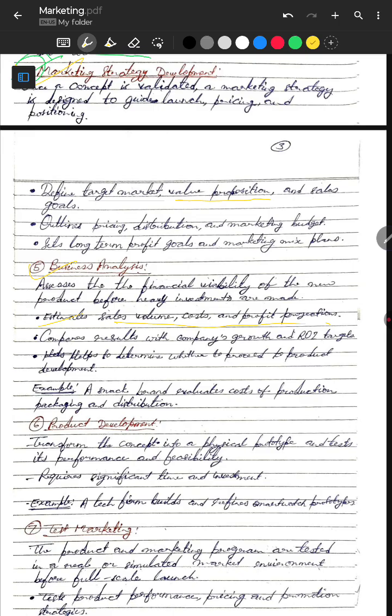So here the example given is a snack brand that evaluates the cost of production, packaging and distribution, so that it can compare this cost with the selling price, and then observe whether the selling price is higher than the cost or not. If it is higher, then there is some profit margin, and then a company can decide, okay, now we should develop this product because there is the possibility of profit.